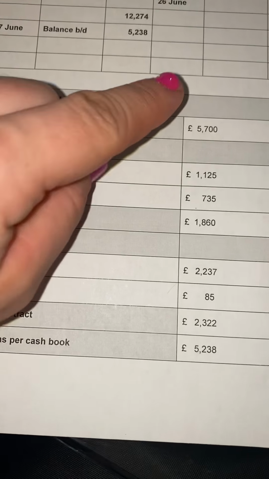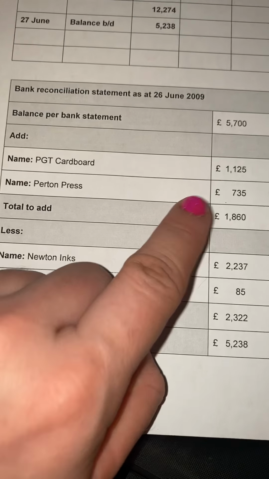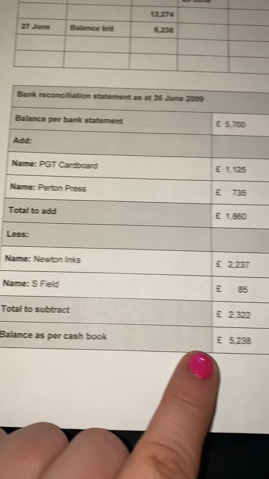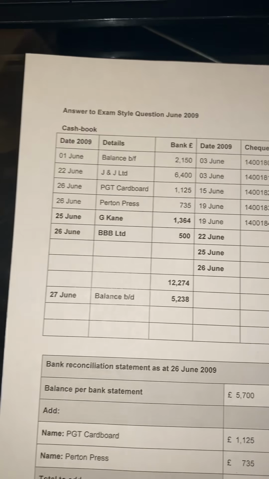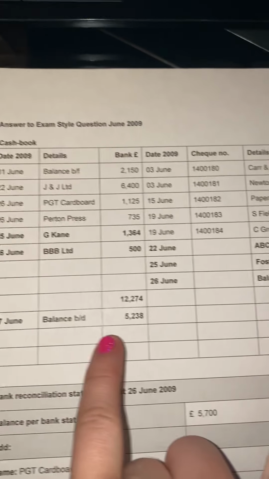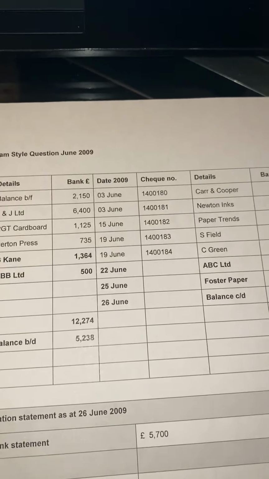Then we've done balance per the bank statement, added on what's yet to come in, took off what we think is yet to come out, which would give us a balance on our cash book of 5238. And if I go back to my cash book, that was what I said my carried down and my brought down would be. So there we go, another one. Bing, bang, bosh.